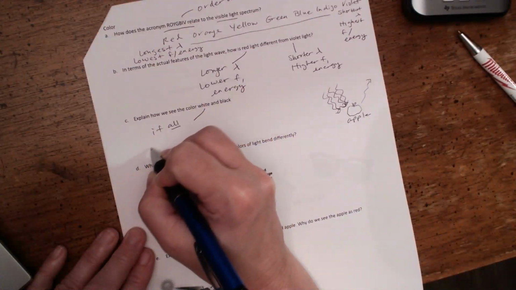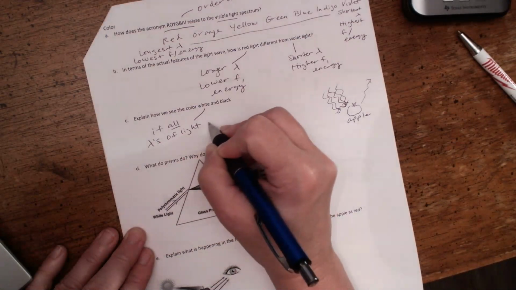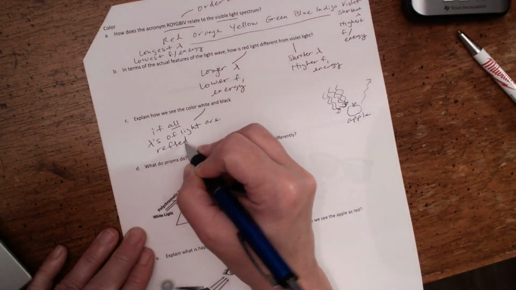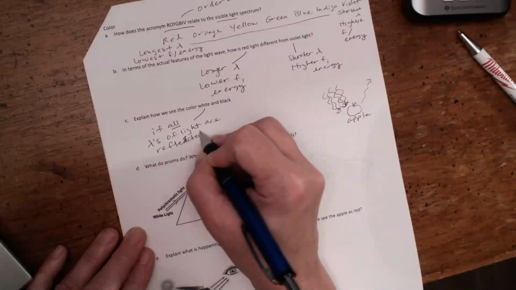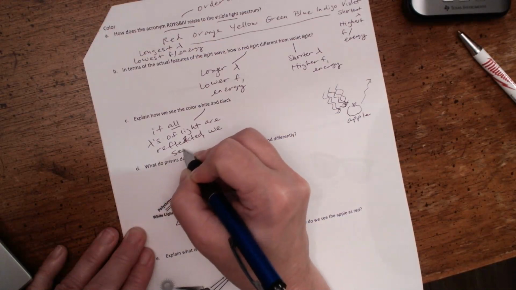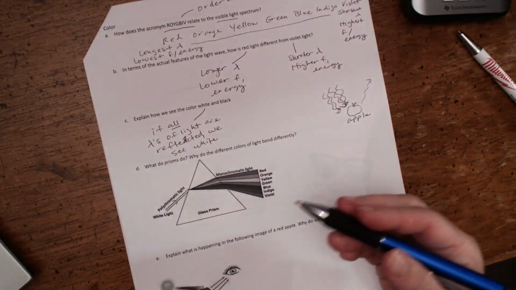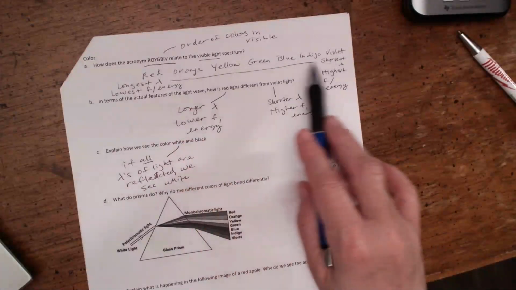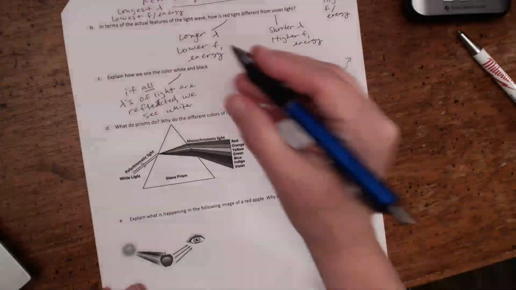If all the wavelengths of light are reflected, we see white. Remember, white light is a combination of all of these colors here. So if we're seeing something that's white, everything's reflecting back.